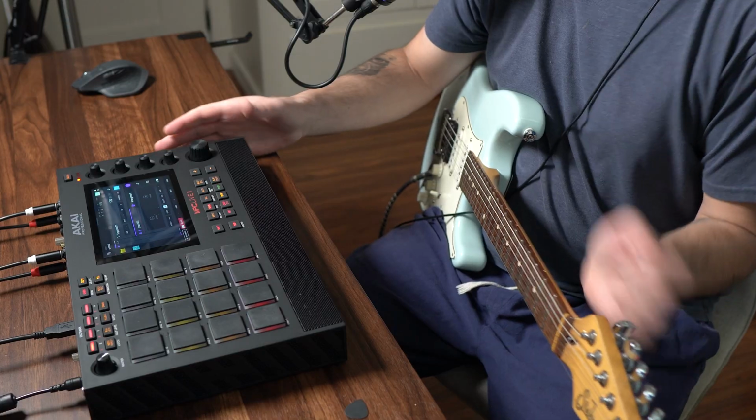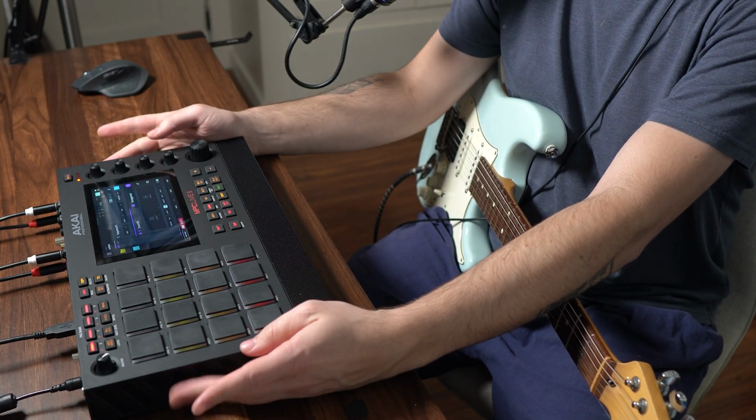So yeah, let's see. I'm going to move this stuff off the desk. I'm going to grab the MPC Live II, and we'll see how far we get. I think this should be fun. Let's do it. All right, so I've got the MPC Live II in front of me.